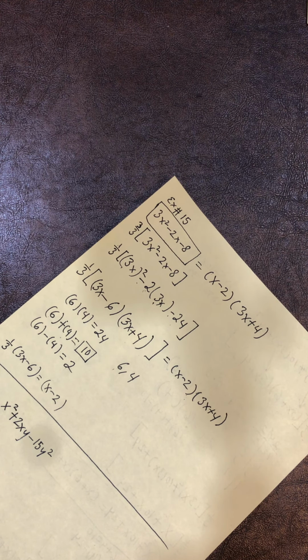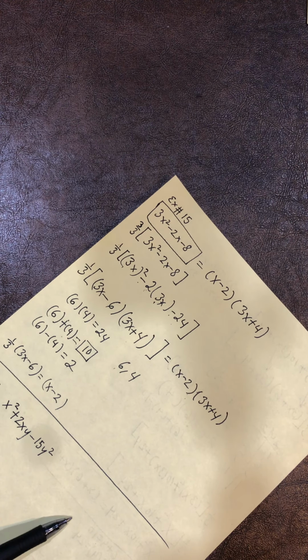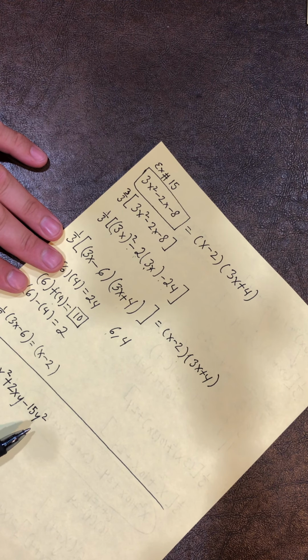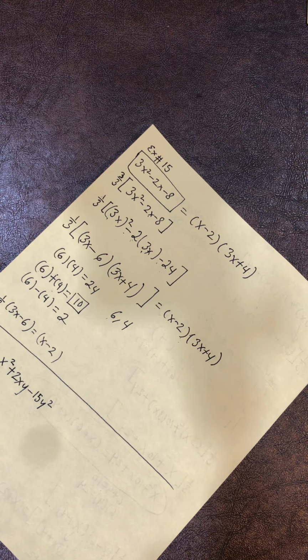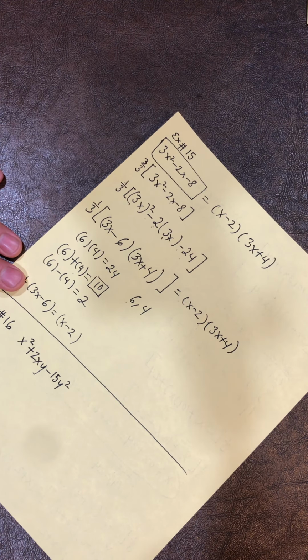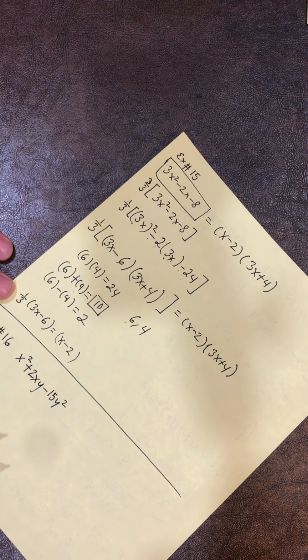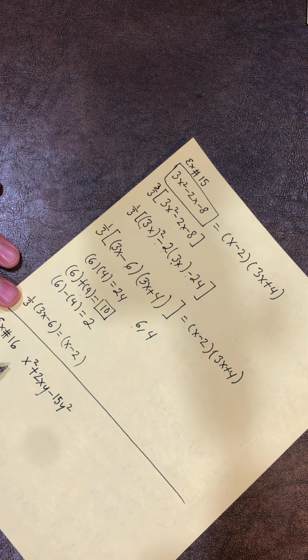So we can treat x as the variable and factor it out, or we can treat y as the variable and factor this out. Let's do both. This is the last example. So I think it's easier if we treat x as a variable because it's just going to be a parenthesis, right?